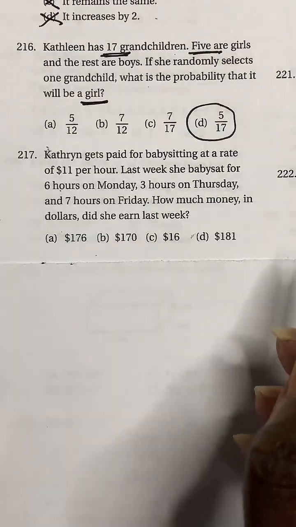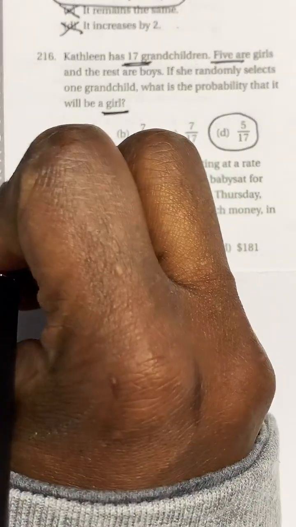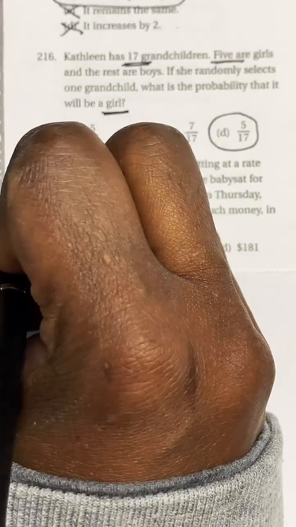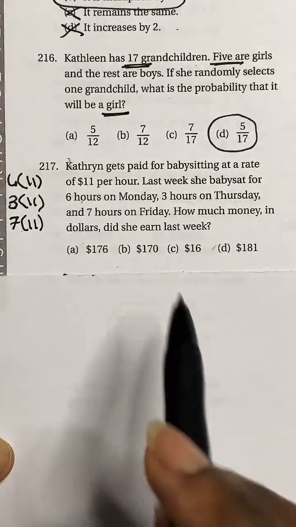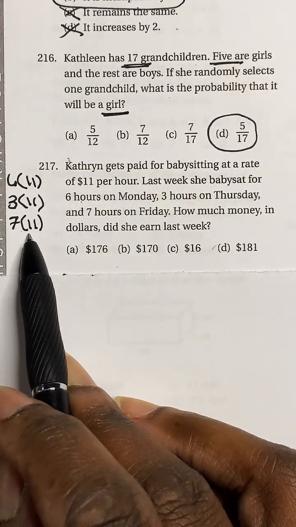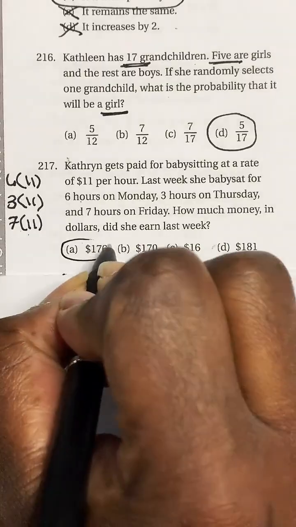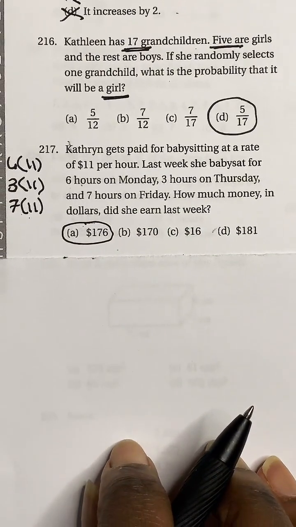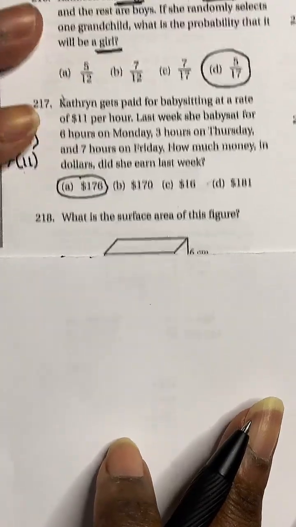All right, so that's what we're doing. Basically, for the 6 hours on Monday, that's going to be 6 times 11. And then we're going to add that with the 3 times 11. And then we're going to add that with the 7 times 11. So you have your 66, your 33, and your 77. And then when you add all those up, you get your 176. Or you could just add all the numbers up and multiply it by 11. I don't know why I did it that way. All right.